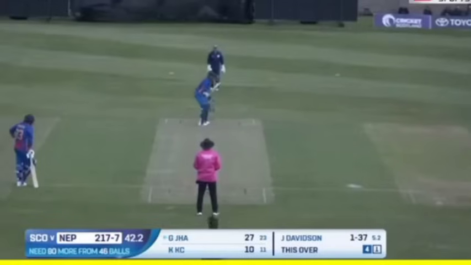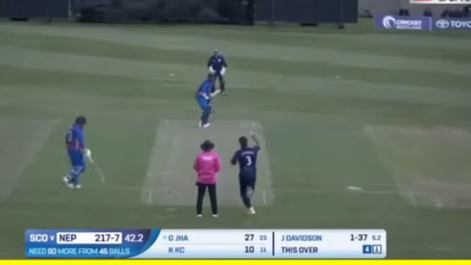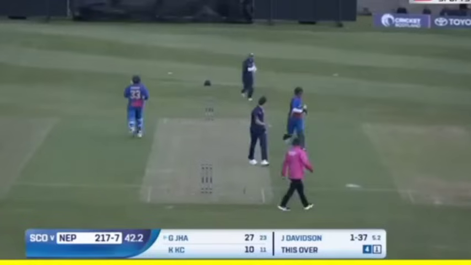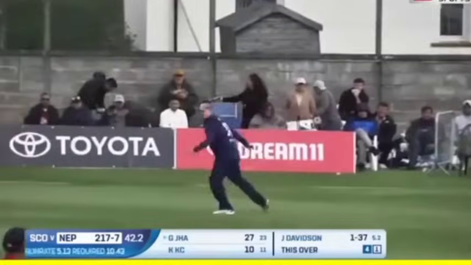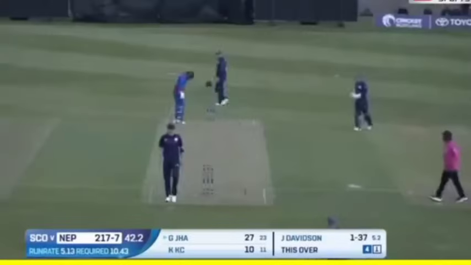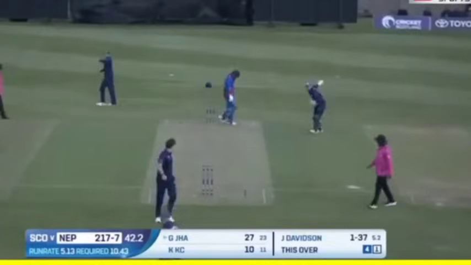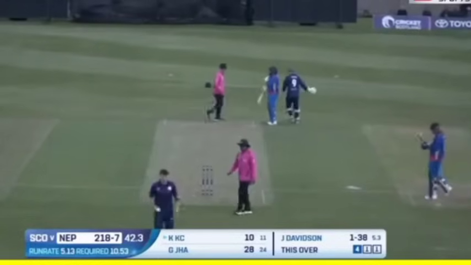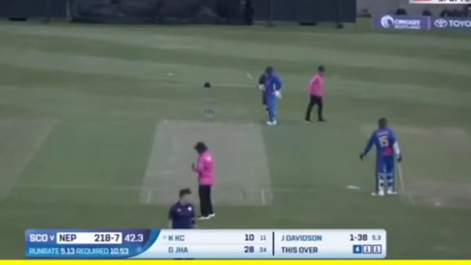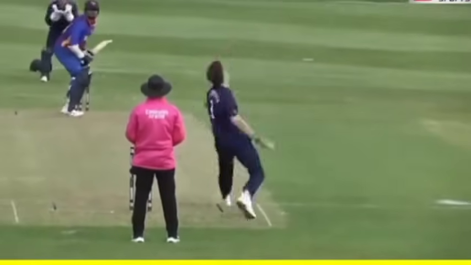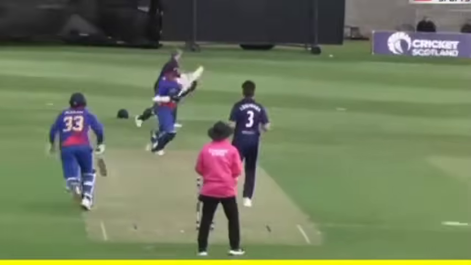Long on back, mid-off up. Guided away for what will be just a single, but you can just see there's something brewing here. Yeah. Wind is continuing to get up. They need to use that wind where they can, hit cleverly. You think about Gulshan Jha, he can target over cow corner into the leg side off Davidson. The left-hand, right-hand combination will be a benefit.